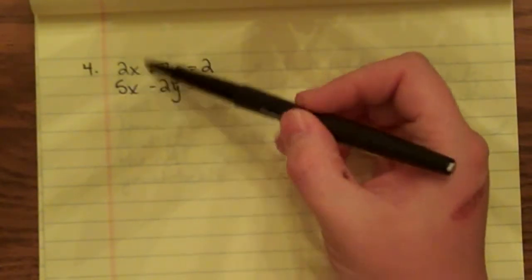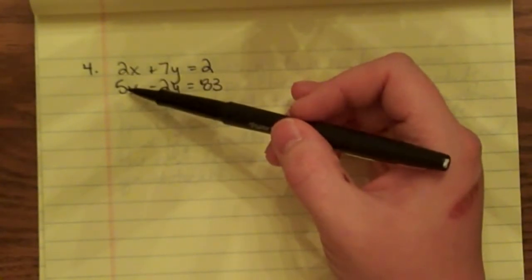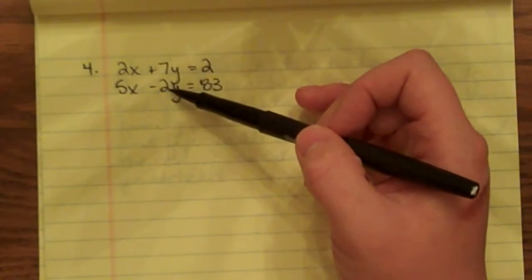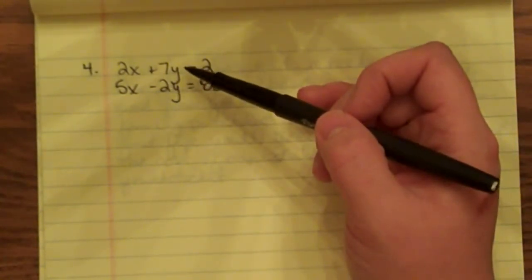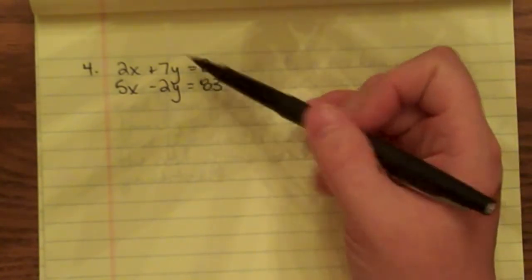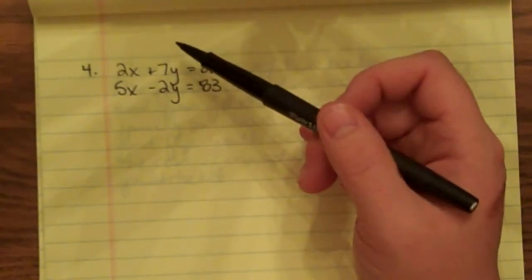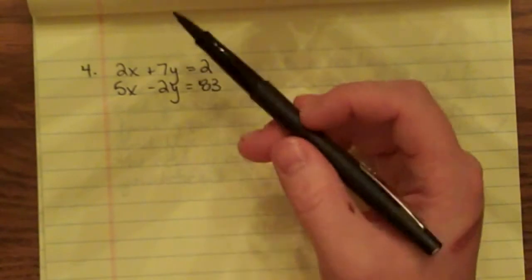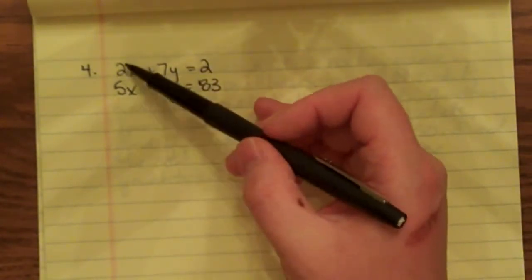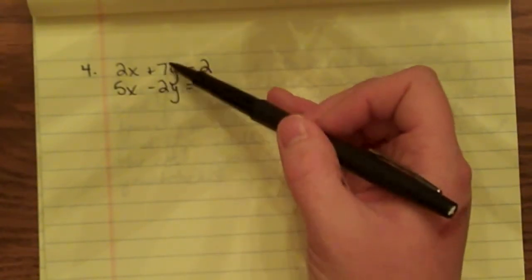Well, here I've got a 2x and a 5x. They're not the same number and they are the same sign. We need same number, different sign. And here we've got a 7y and a negative 2y. Well, they're different signs, but they're not the same number. And so this is going to be similar to that last one in that we're going to have to change something to make one number equal another. Well, we've got a little bit different issue here. We can't multiply 2 by anything to make it 5. We can't multiply 5 by anything to make it 2. I can't multiply 7 by anything to make it 2, and I can't multiply 2 by anything to make it 7.